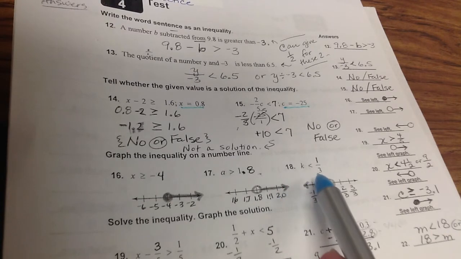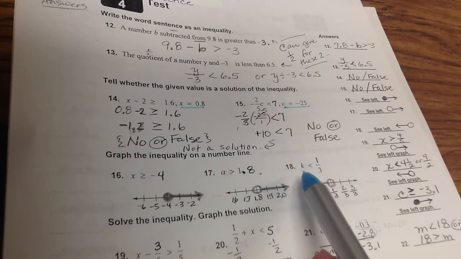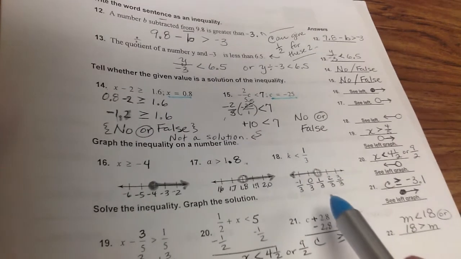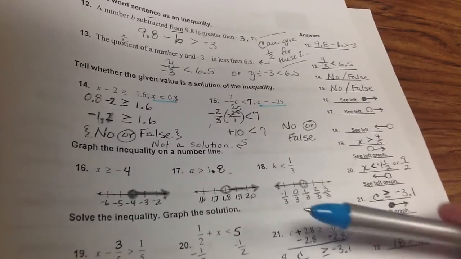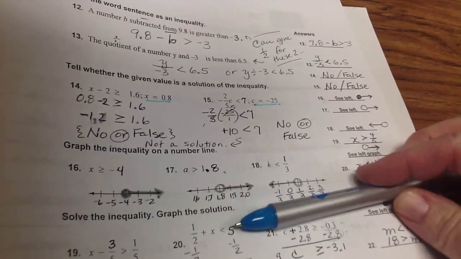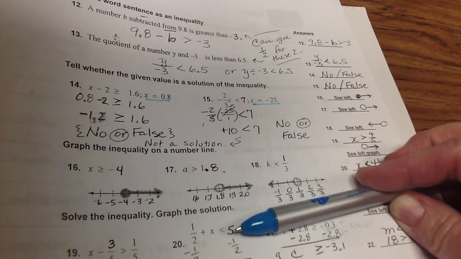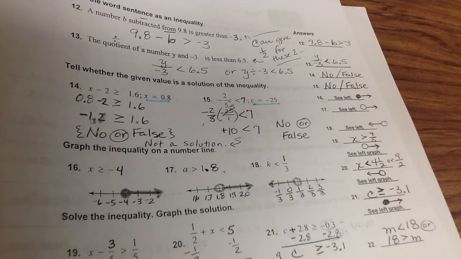Letter K is the variable, K is less than 1/3. So here I also just treat it like, can I show you with my pen? I treat it like the numerators are the number line, and then I go back through and I just put them all over 3. So if I put the 1 in the middle, then less than 1 would be 0 and -1, greater would be 2 and 3, and then I'd put them all over 3's, just to make it easy for myself.